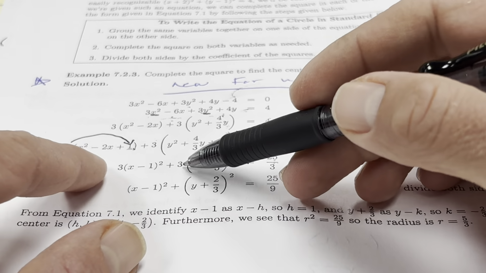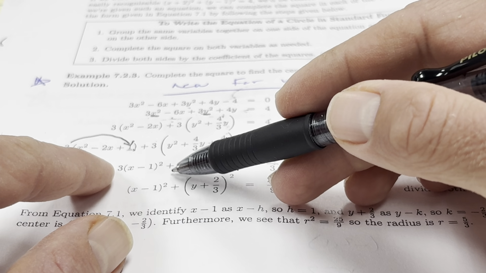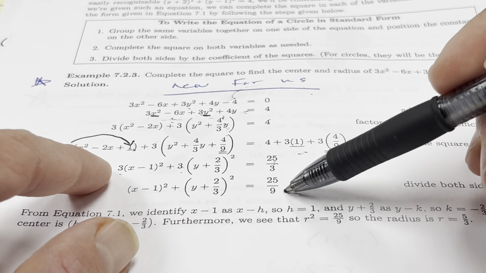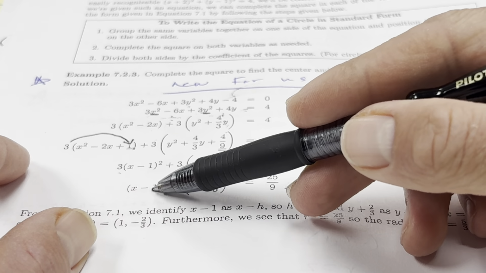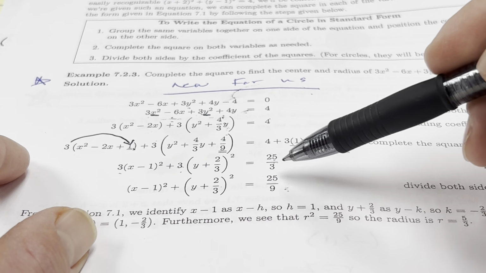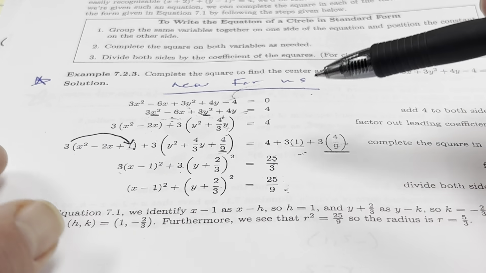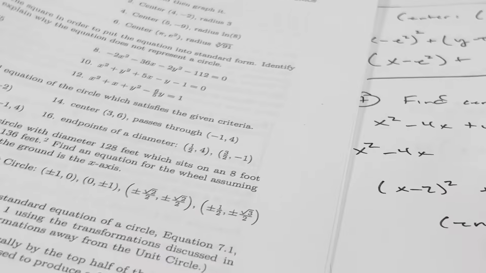5/3, and then remember the equation of a circle is just (x minus h) squared plus (y minus k) squared. So these 3's on the outside, I have to divide everything by 3. Then I could say I have a circle with center (1, -2/3) and a radius of 5/3. I take the square root. It's gonna be important for us to know how to complete the square in calculus.